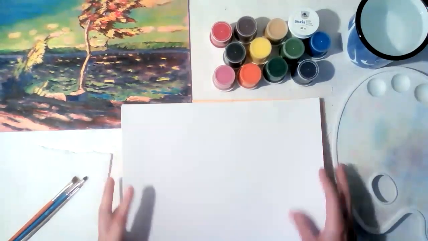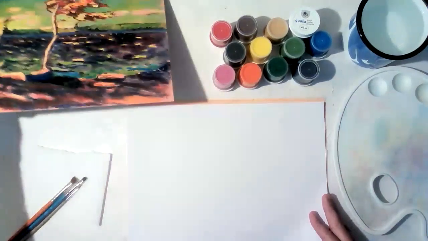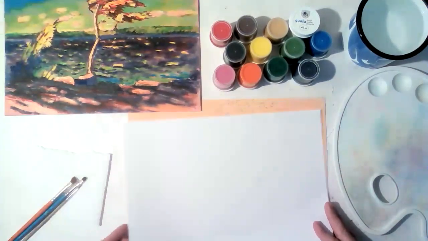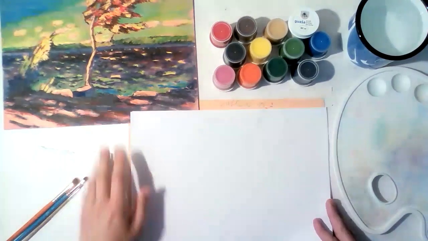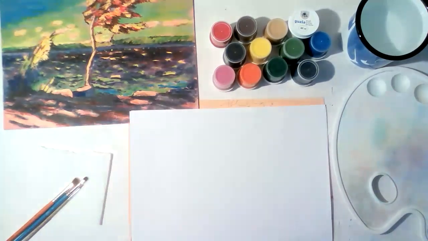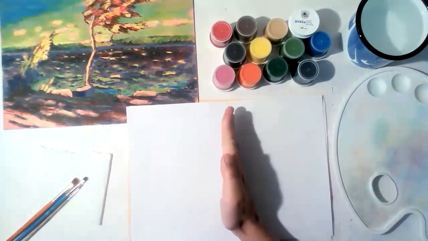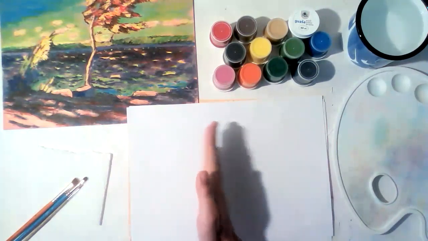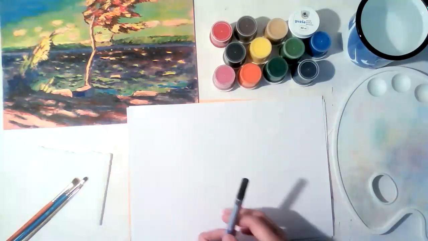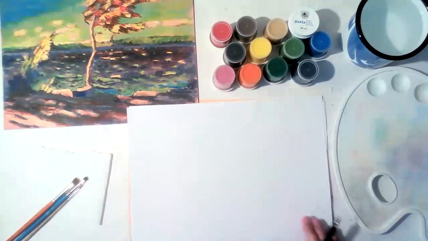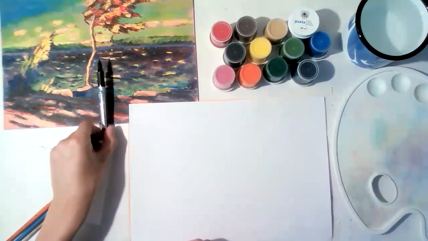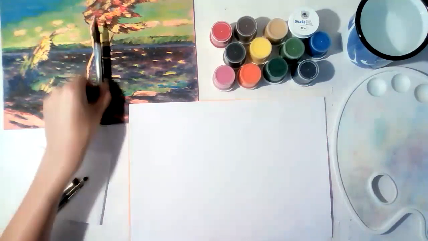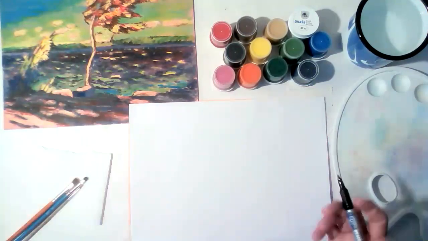So the composition, when we analyze it, is pretty surprising. The tree is really almost in the middle. We know this rule that generally we don't place objects straight in the middle. It's always good to move a bit left or a bit right, but we see the tree is almost in the middle. So of course, then we can start.